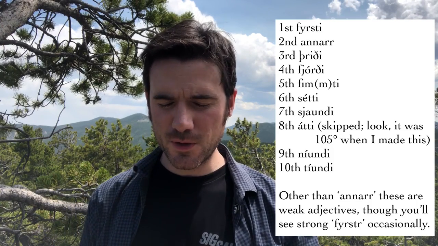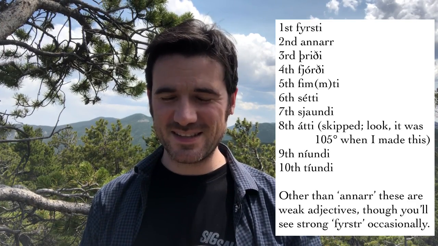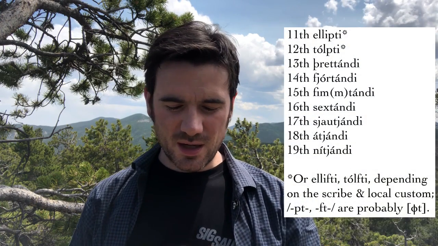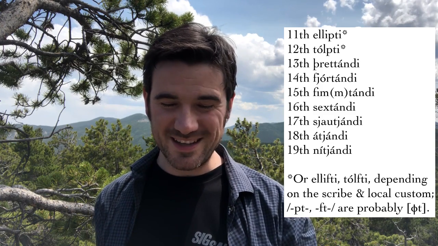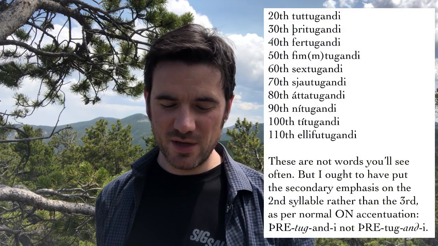Those are fyrsti, annar, which also means other, þriði, fjórði, fimmti, seti, sjaundi, niundi, tiundi. And then for instance, 20th, that's tutukundi. For 30th, threetukundi. 40th, fertukundi.